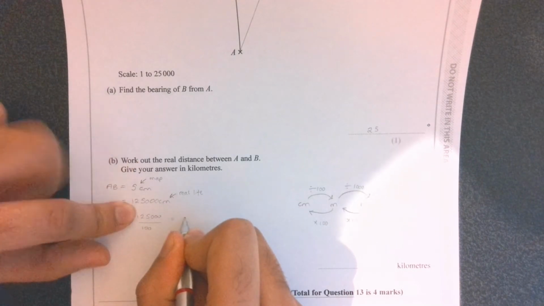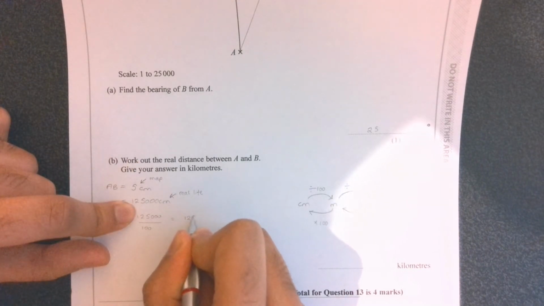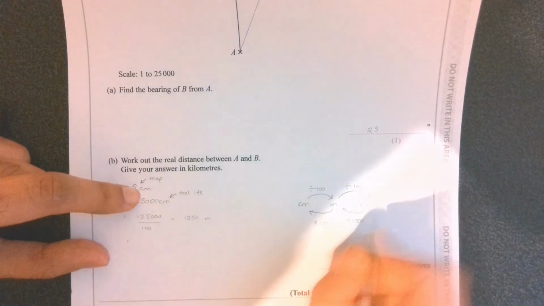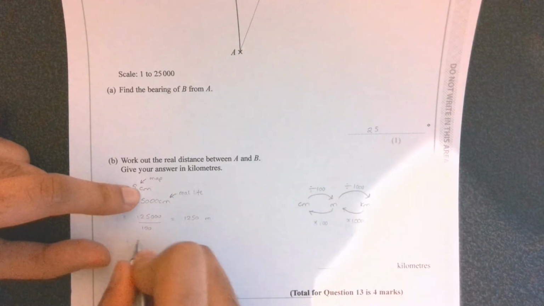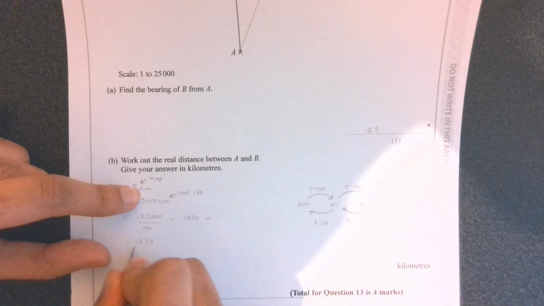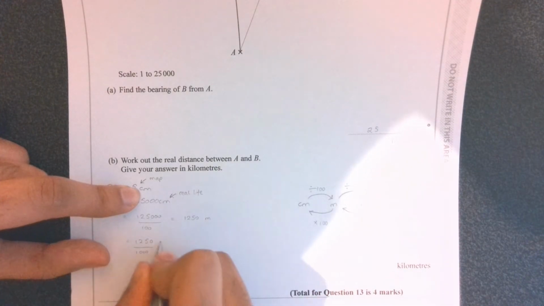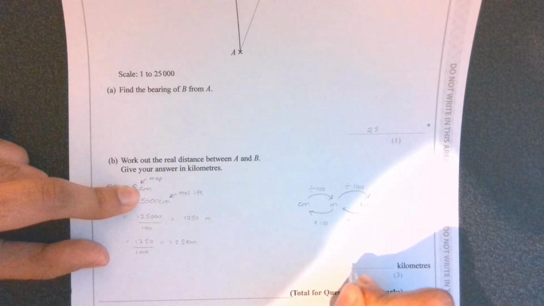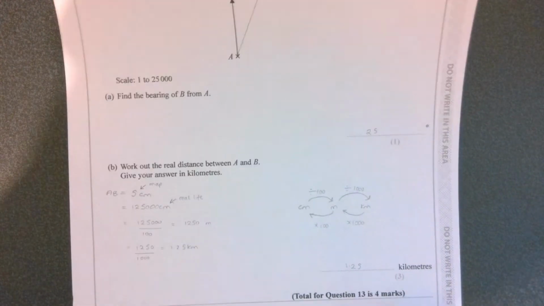So this over here is 1250 meters, and then we can divide this value by 1000 to get it into kilometers. So we've got 1250 divided by 1000, which is 1.25 kilometers. So we have 1.25 kilometers as our distance from A to B.